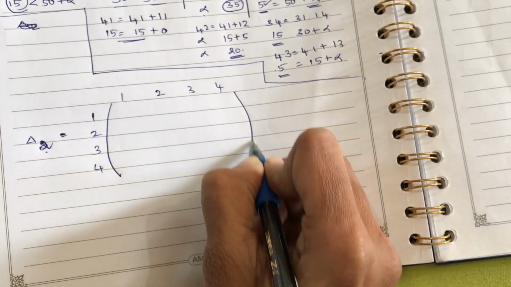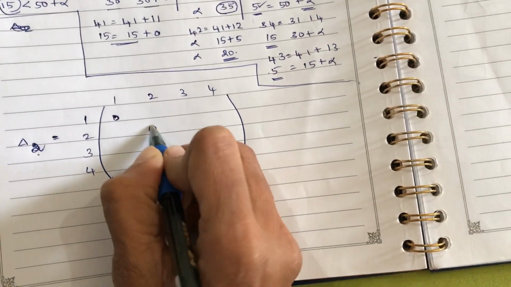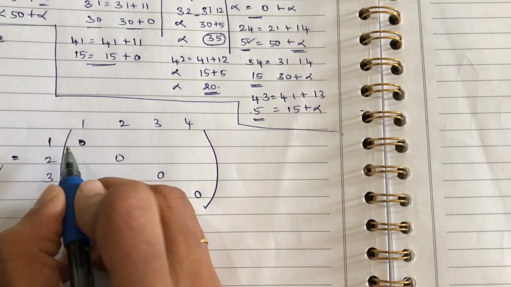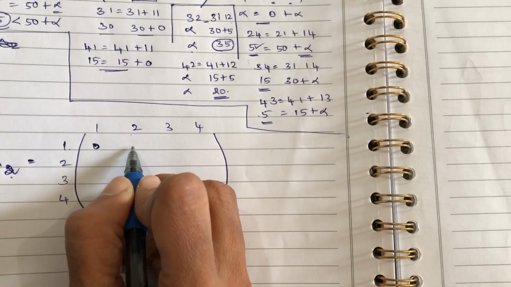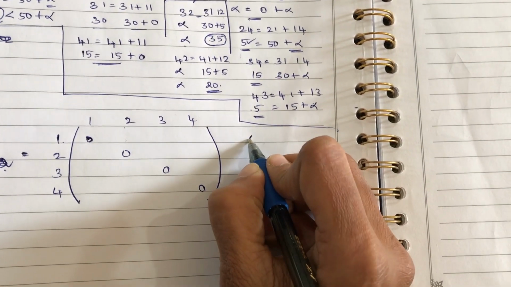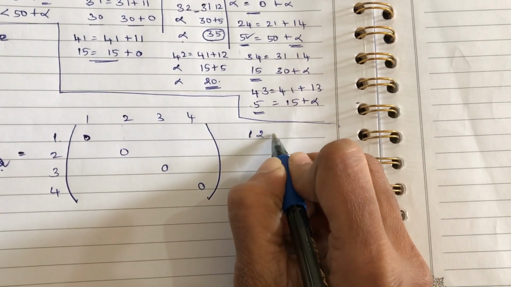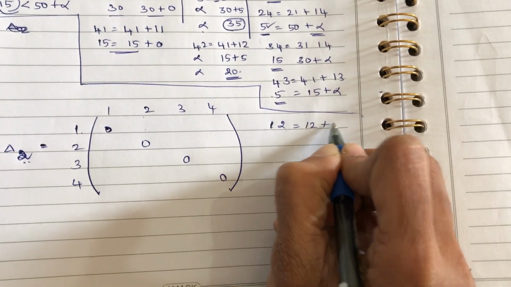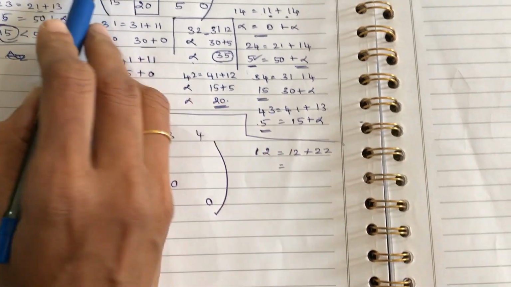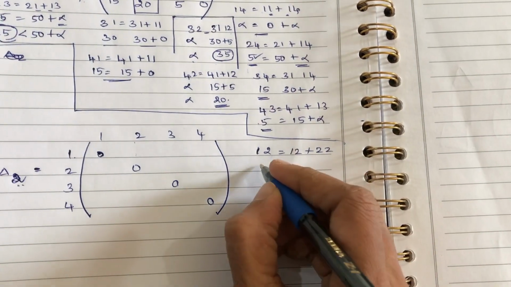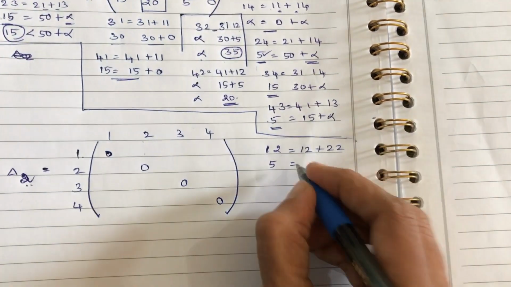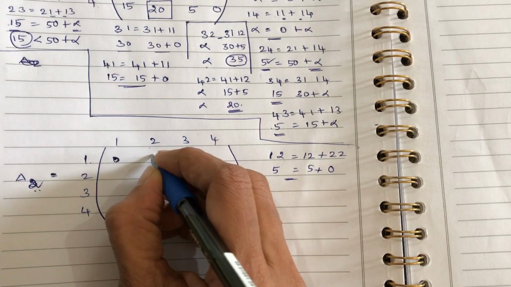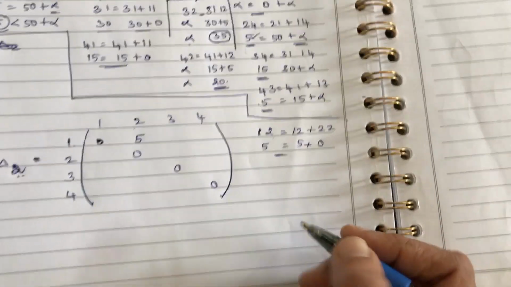Again this diagonal will be 0. Now you can see 1,2. I want to find the value for 1,2 with intermediate value as 2. You have to take the intermediate root 2: 1,2 plus 2,2. What is the value of 1,2 here? It is 5. Value of 1,2 is 5 plus value of 2,2 is 0. This is almost the same. So we take 5 here.